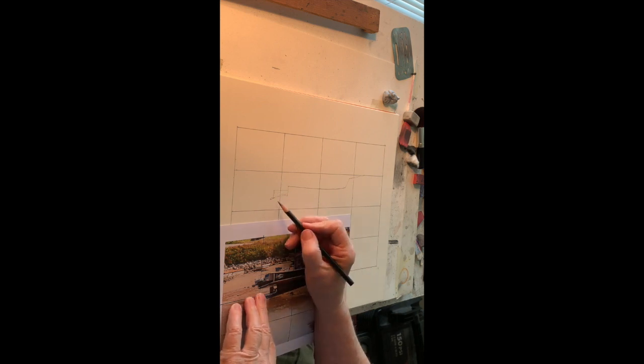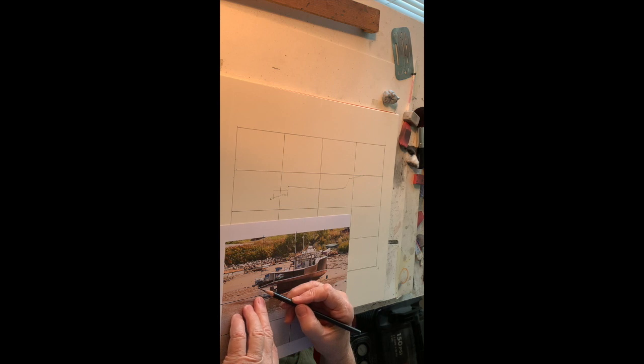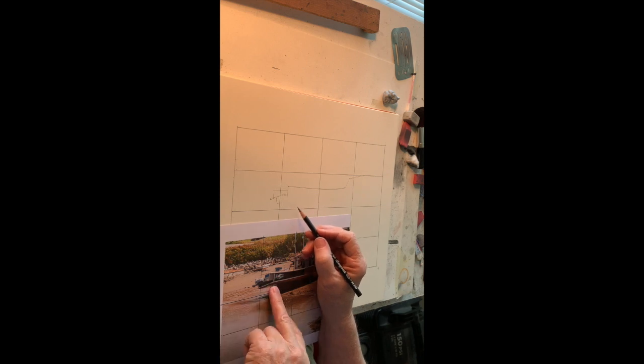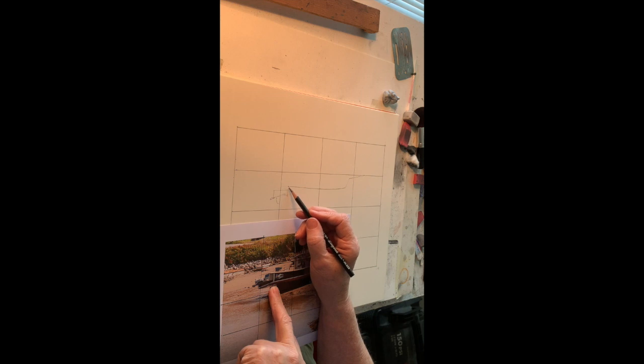Okay. Now the back of the boat sits just inside there, like that. Comes down and around, and then it ends up about this, goes back like that.